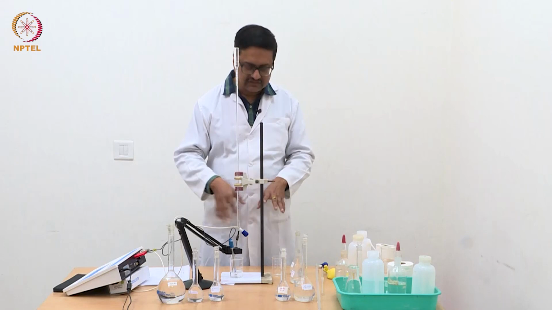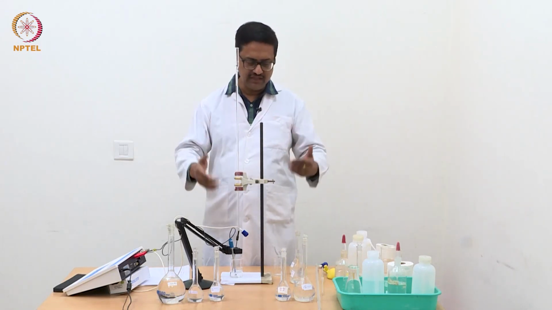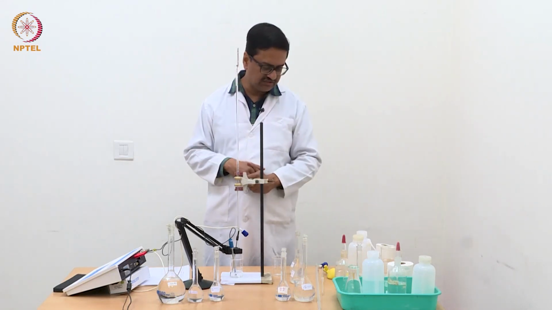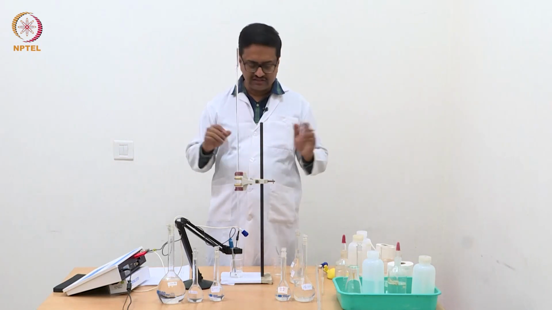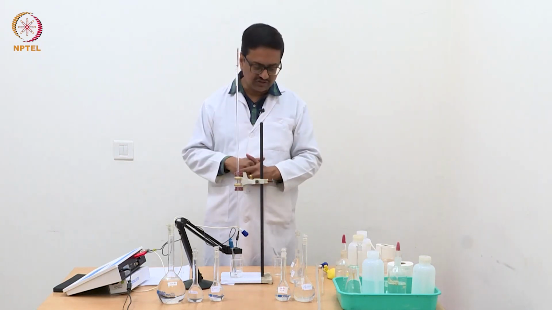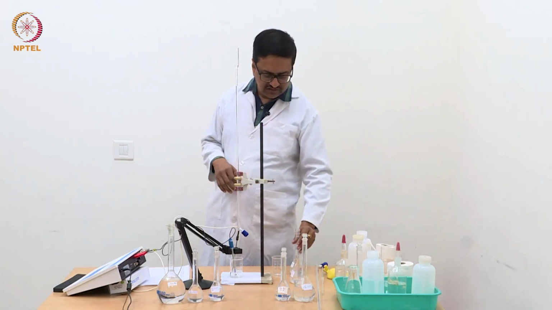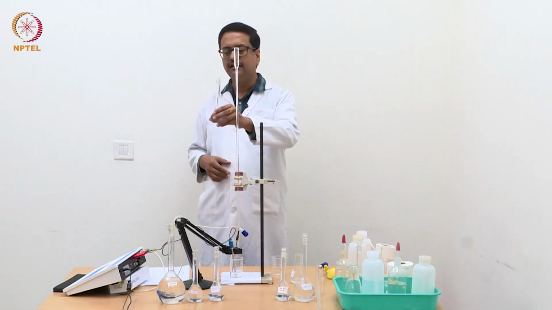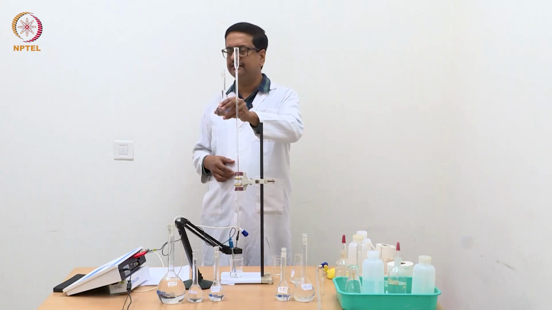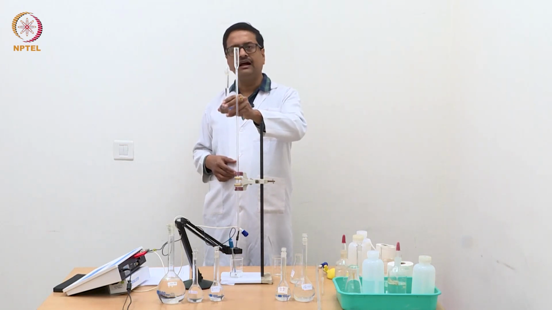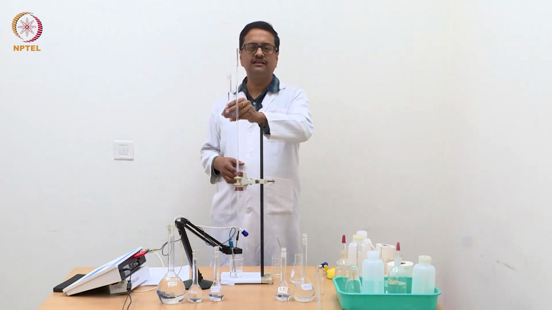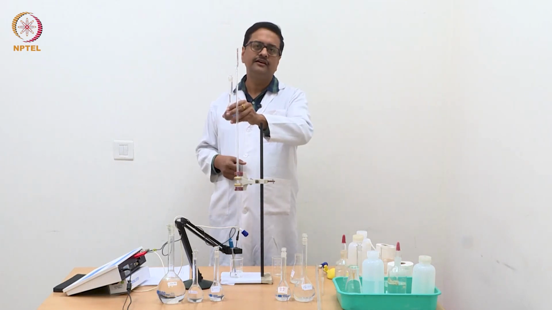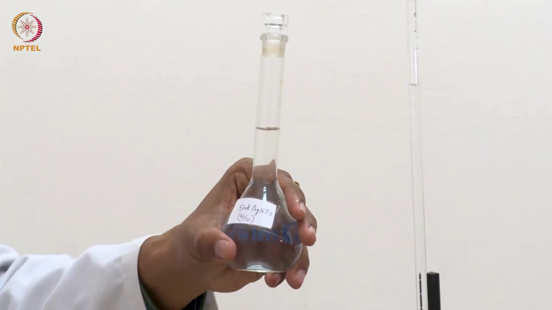Then we have to discard the solution, take a fresh solution of this triple mixture of HCl, ammonium chloride and potassium chloride, and titrate it using a standard silver nitrate solution, which we have prepared again using the very accurate weighing method, with a weighing bottle and a 4-digit balance.